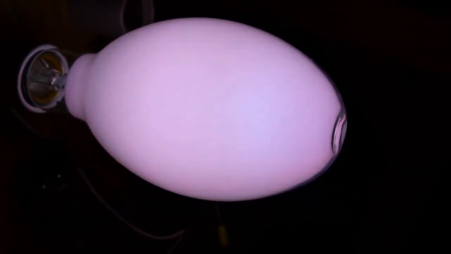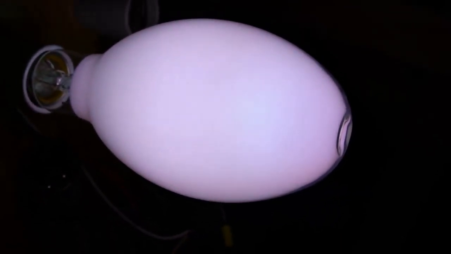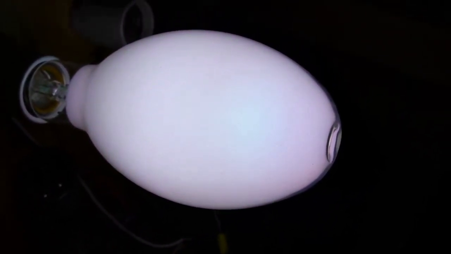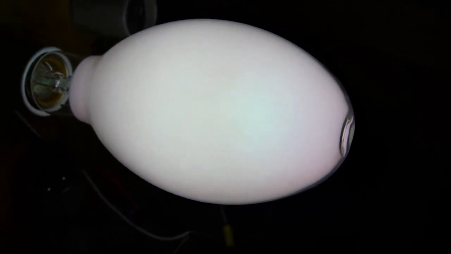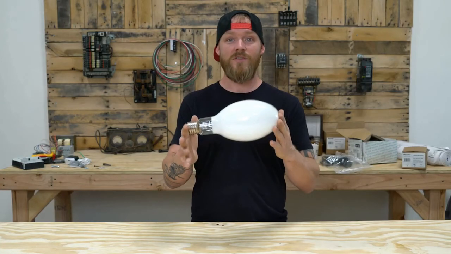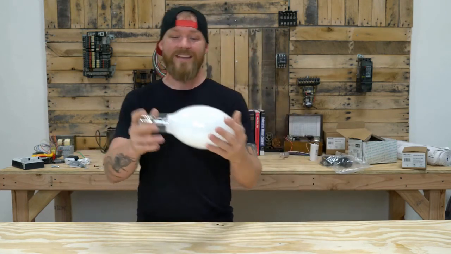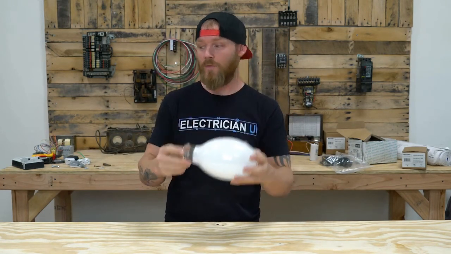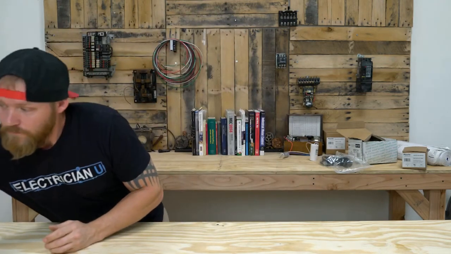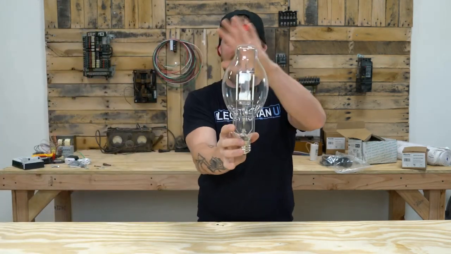Again, the mercury on the inside of that tube is producing UV light, and when you shine UV light on phosphor, it makes the phosphor glow, so it gives it almost a fluorescent kind of feel, but it's a different spectrum of light. So you can't see this here, and unfortunately I don't have a clear mercury vapor lamp, but if I did, what you would see is essentially this exact same thing.